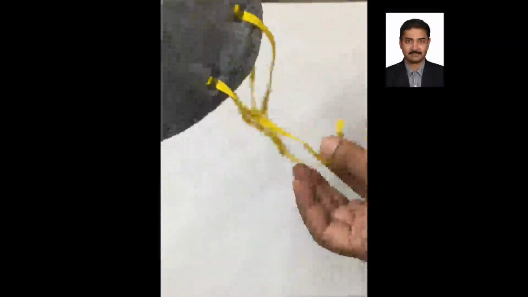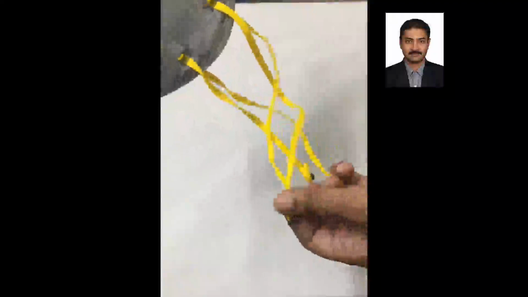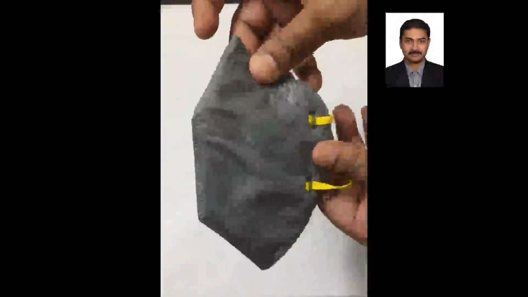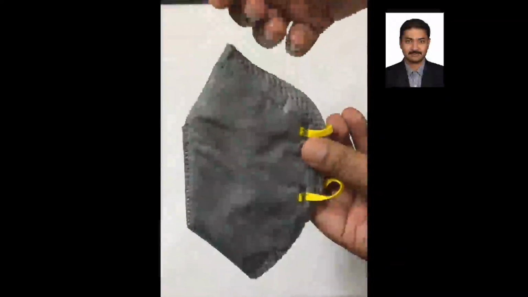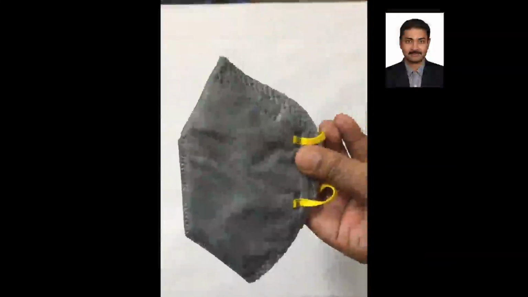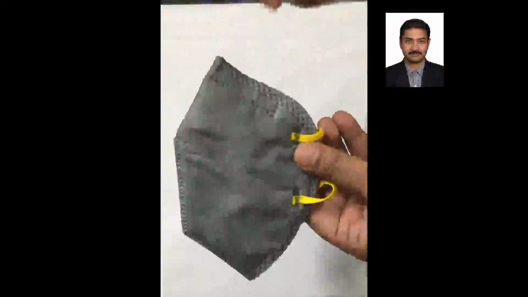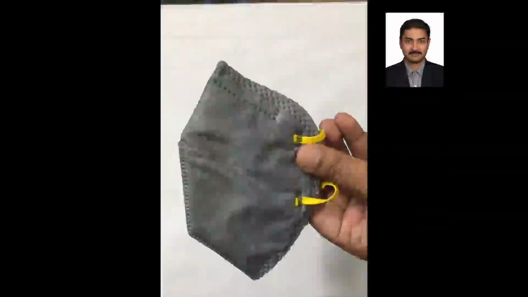Okay, and make sure when you use these masks, there are ways to tighten them. Your lower strap and your upper strap, once you put on the mask, should be tightened so that there is a good seal around your face and there's no area where air is leaking from. You can feel a small jet of air leaking from the side of your nose if the nose clip is not properly applied. Make sure that the seal is good.